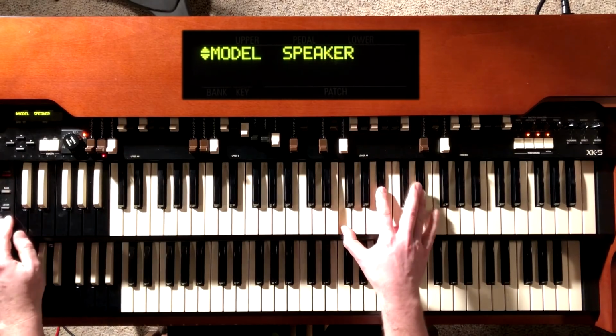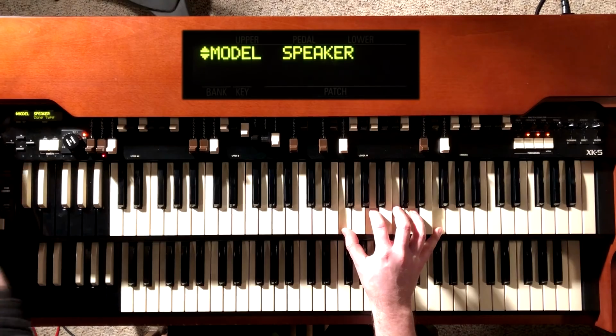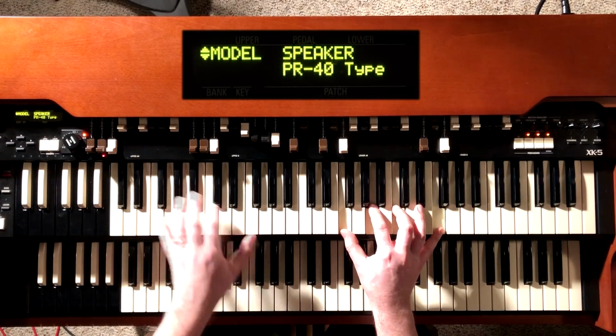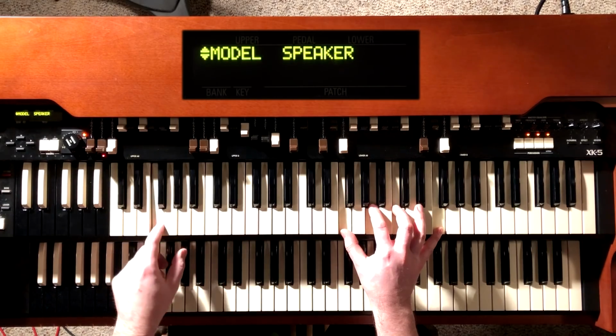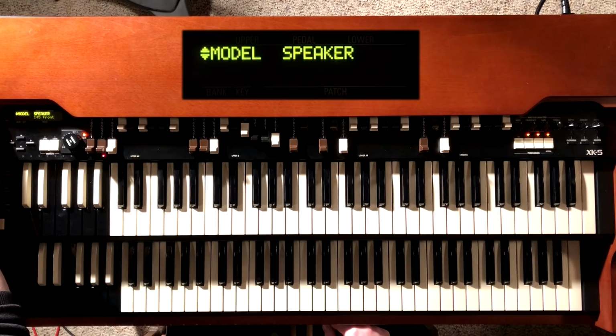We have the cone type. Kind of a cool sound. And then, of course, our direct, like, PR40 cabinet with a big bass. Big bass. So for this, let's just go back to our 147 front sound.